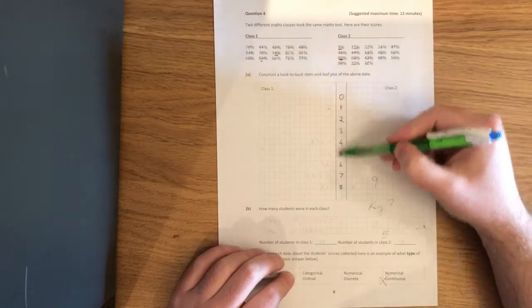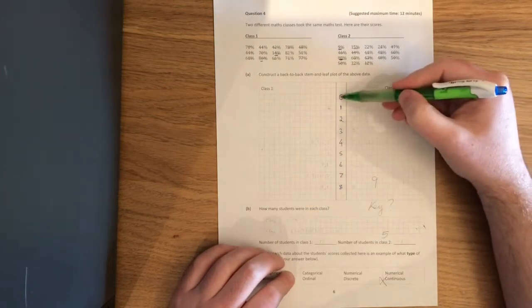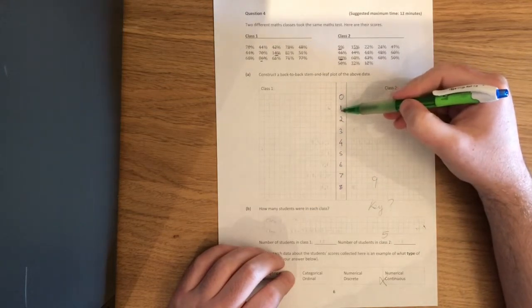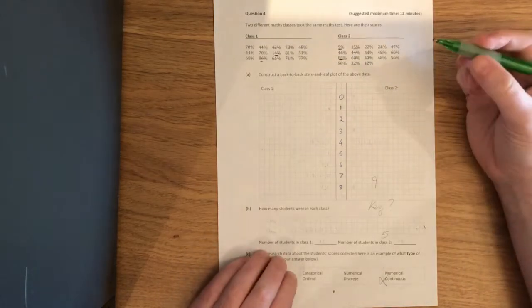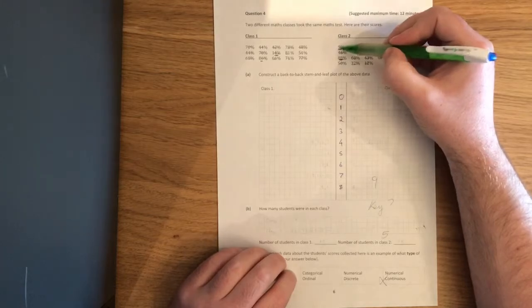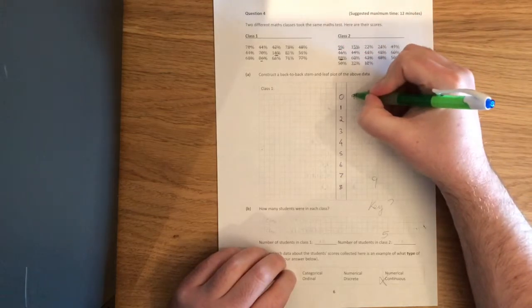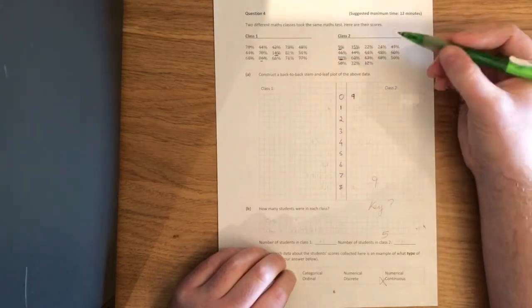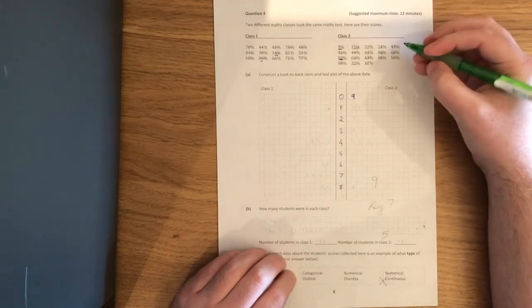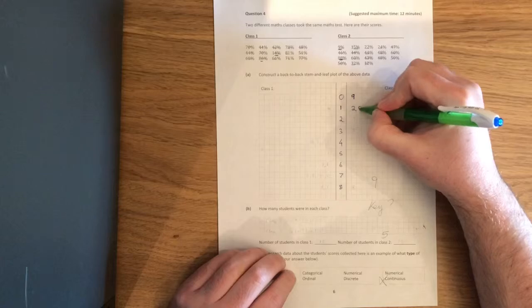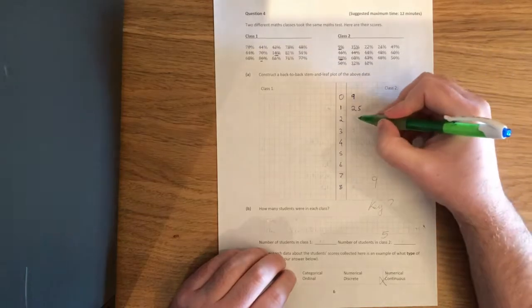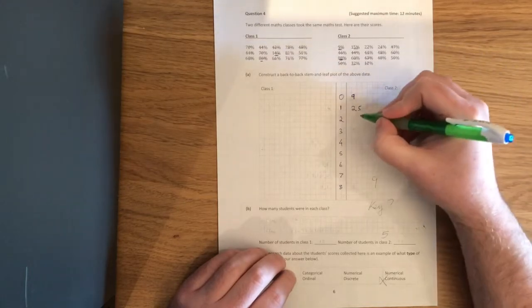So the stem represents tens. That's from 0 to 9, this is 10 to 19, this is 20 to 29. Okay? And so we fill it in. If I want to fill in the 9% for class 2, I'm going to put a 9 here. That represents that student. And then I have a 12% and a 15%, so 12 and 15. So for class 2 then, I'm just going to go through the rest.